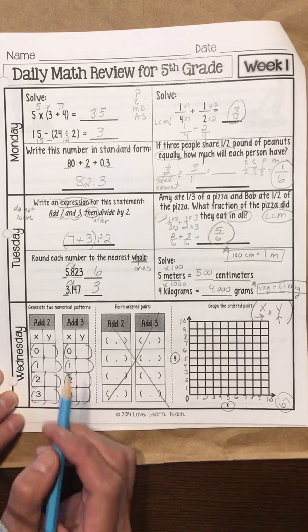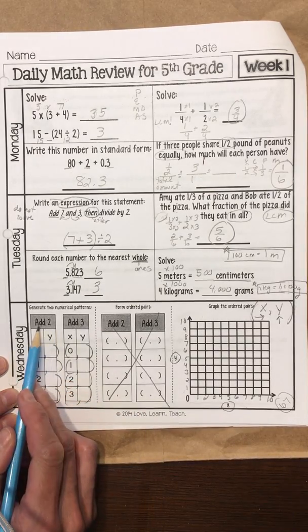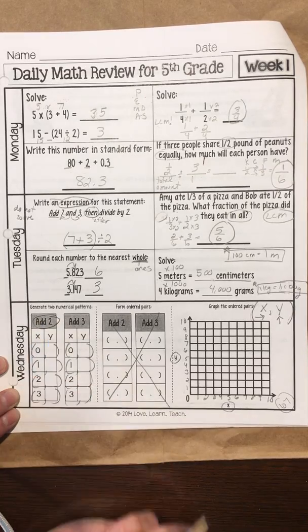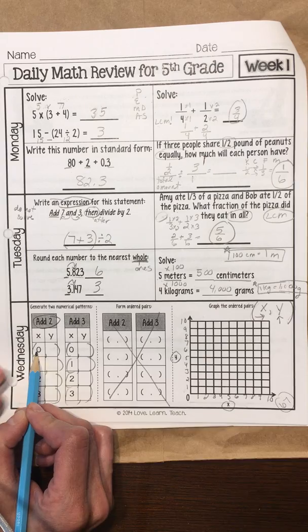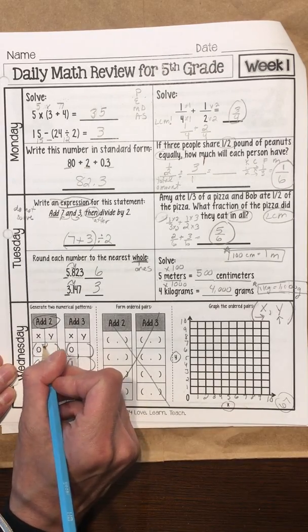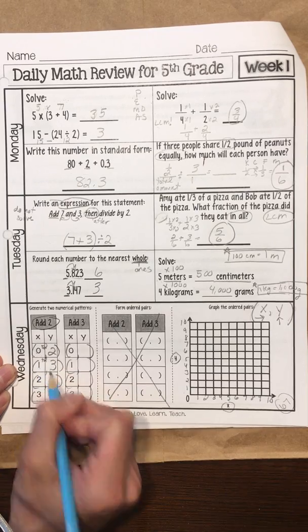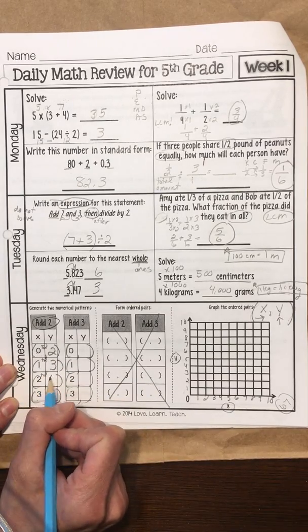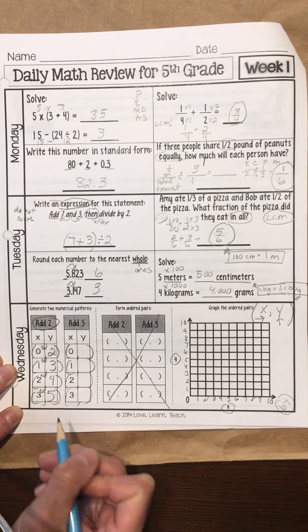Okay? So they're giving you a rule. They're giving you the x-axis and they'll give you the rule on top. My rule is to add 2. So for every x, I'm going to add 2. 0 plus 2 is 2. 1 plus 2 is 3. 2 plus 2 is 4. 3 plus 2 is 5.